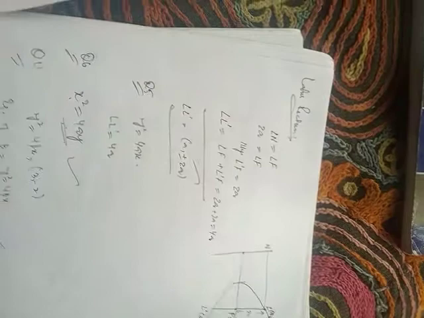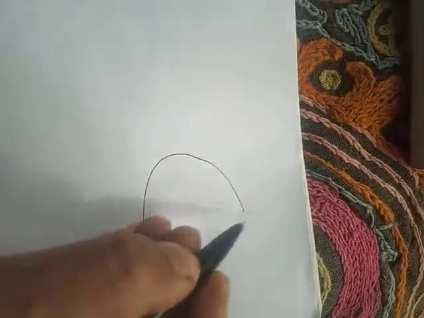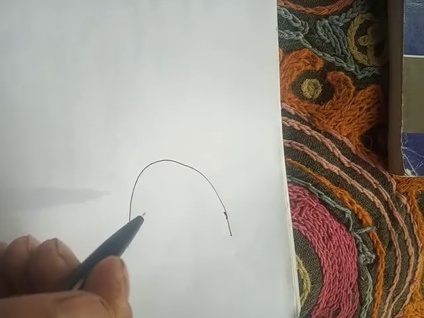And question 13 is: show that the area of the triangle inscribed in the parabola y square minus 4x is equal to 0 is this. That means inscribed in a parabola, we have this parabola and a triangle.